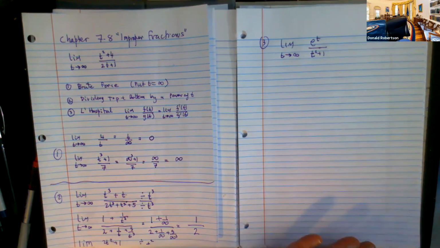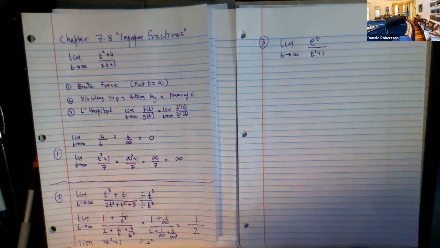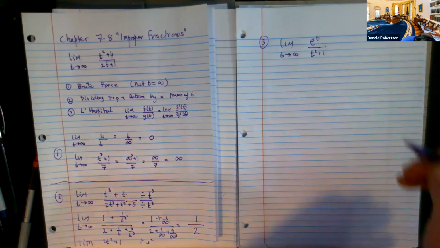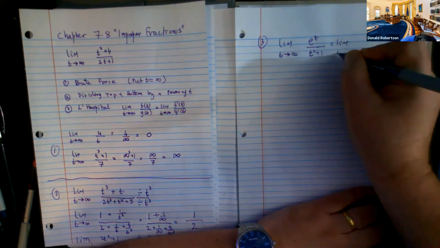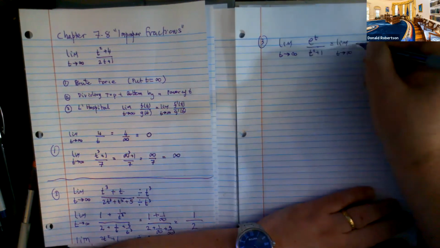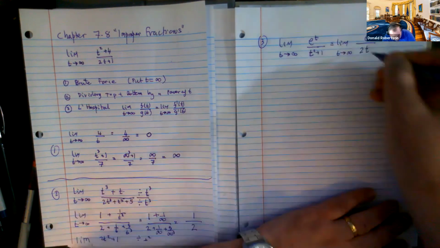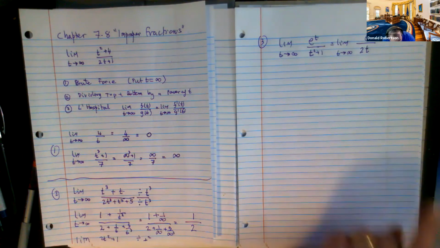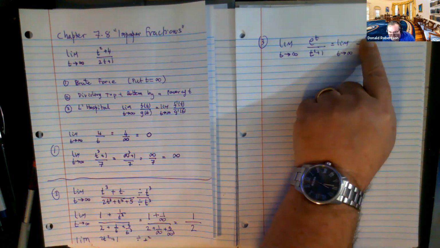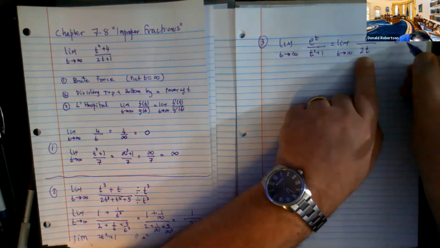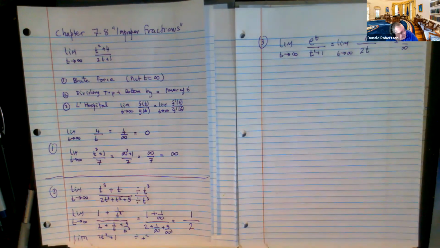According to L'Hopital, he says that if you want to find that limit, you can find the limit of its derivatives. So you can find this answer instead. Well, if you differentiate e to the t, you get e to the t. And if you differentiate the bottom, you get 2t. Now, if I plug infinity in here, e to the infinity is infinity, and two lots of infinity are still infinity. I get that. Brute force doesn't play well with infinity over infinity, right? It's called an indeterminate form in that answer.